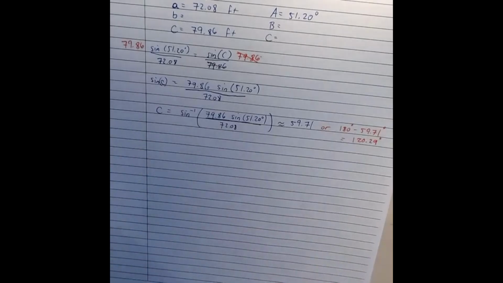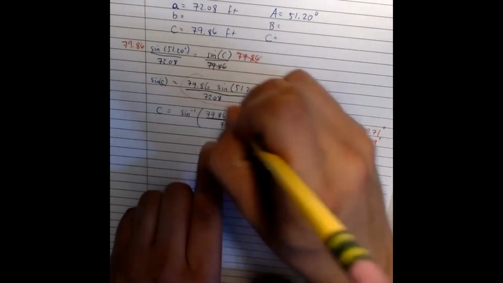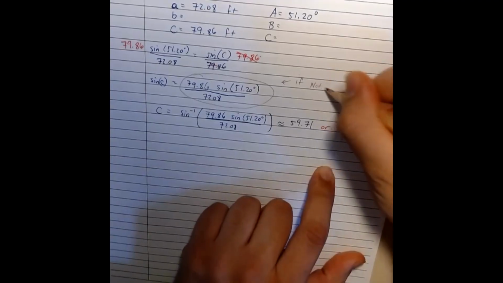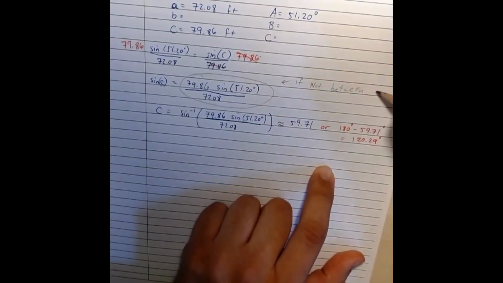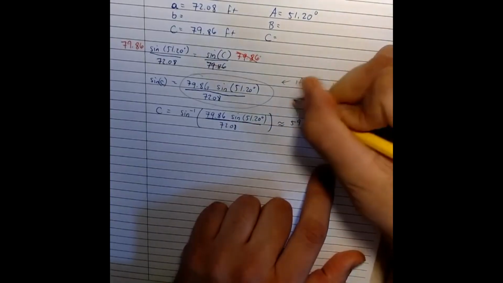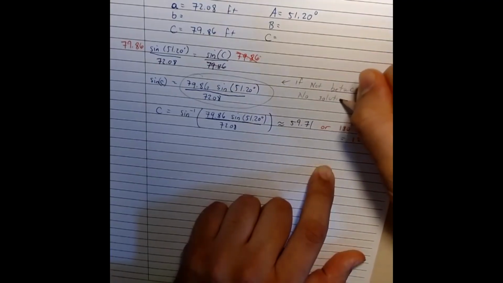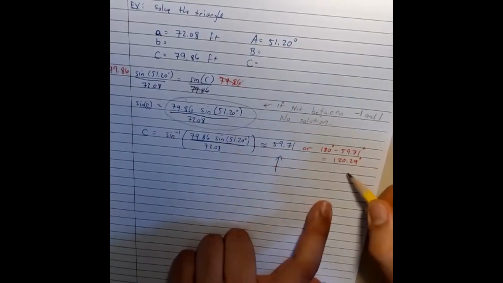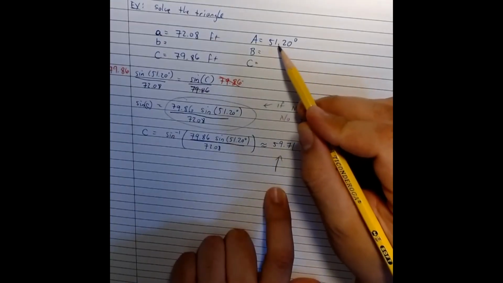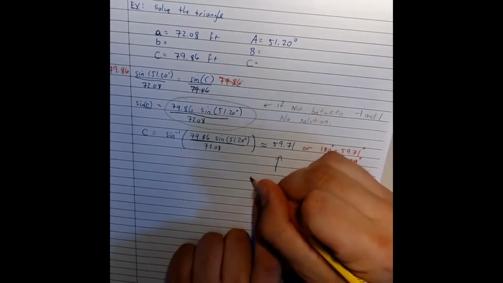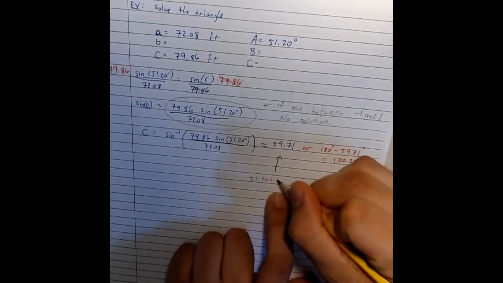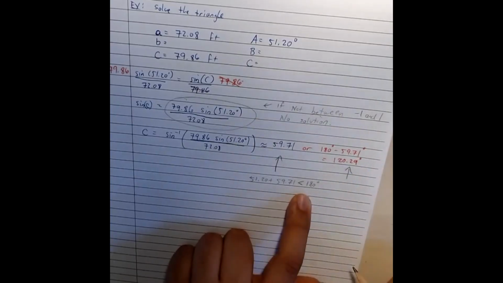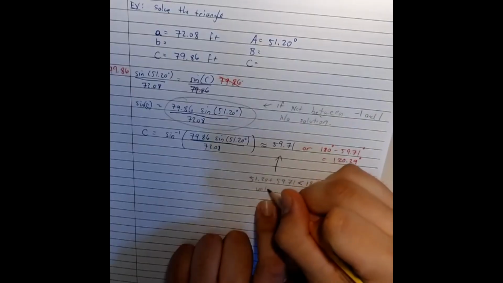Here, note, at this point, if this part is not between -1 and 1, there is no solution. Okay. Right here, this part and this part as well, when you add together the angle that was given to the angle you just found, if you add together 51.20 plus 59.71, because that's less than 180, that means there's room for a third angle. So here, this is a valid solution.